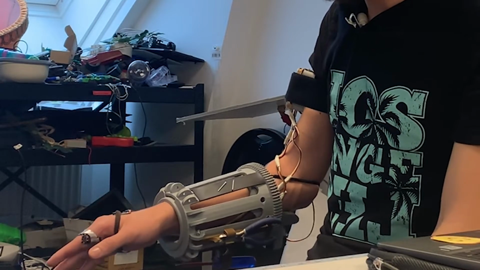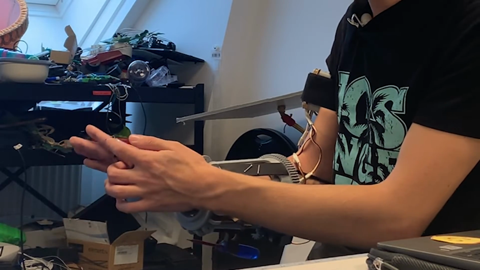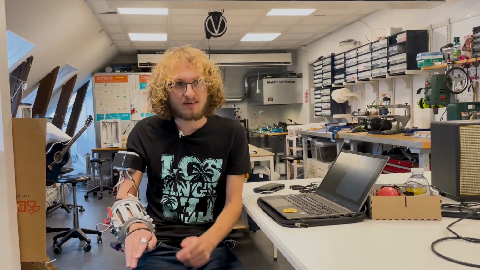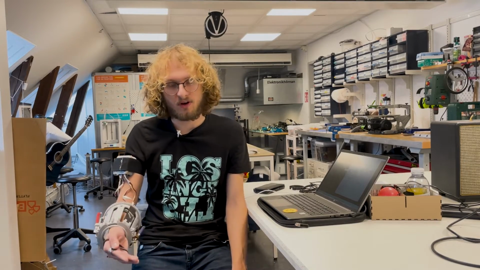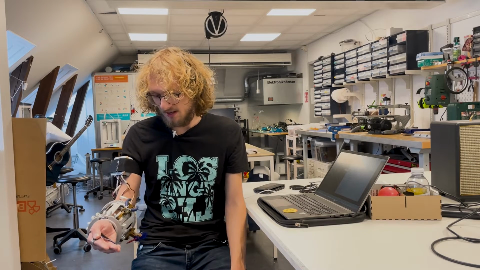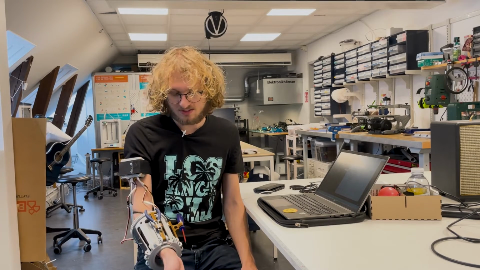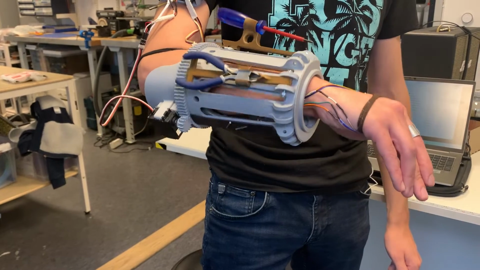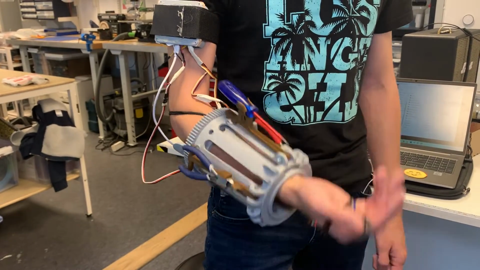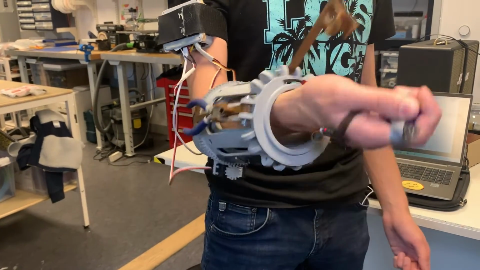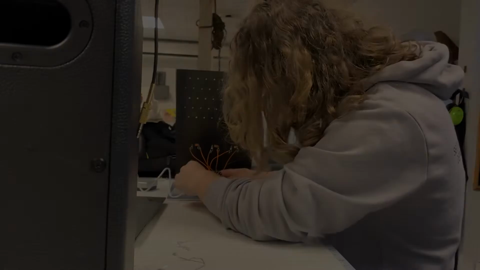And I activate it by pressing this button here and tilting my hand either left or right, as you can see. And this gives me the ability to select a tool, for example, this screwdriver. And then I'll do this, and now I have a screwdriver.